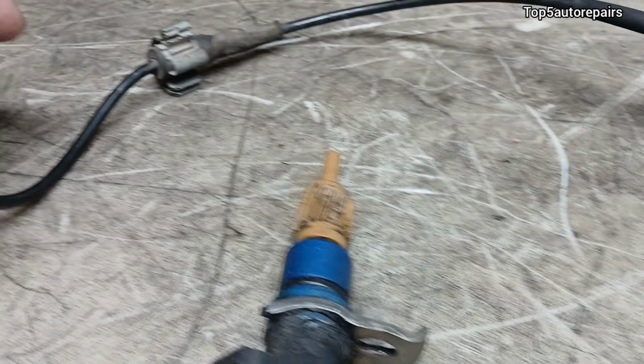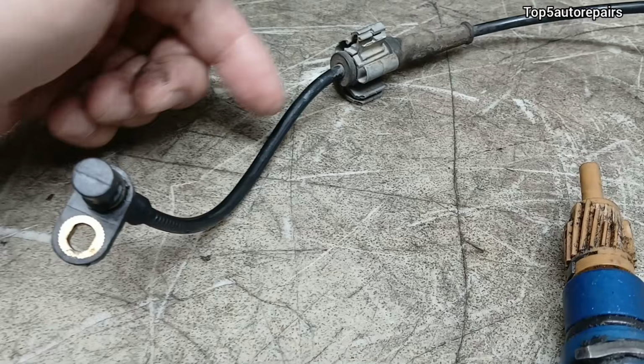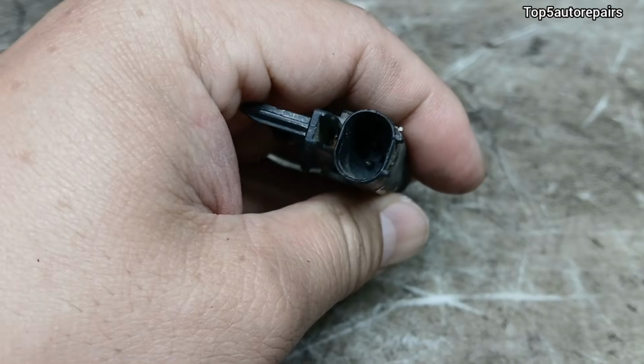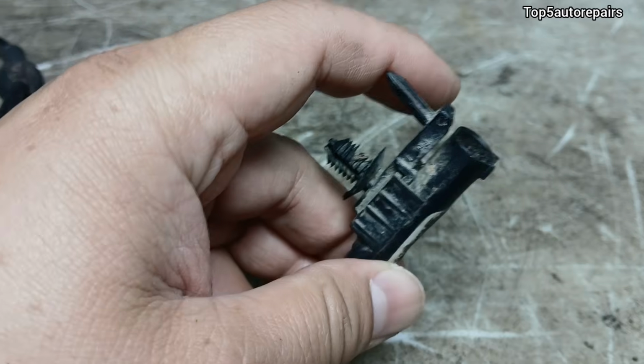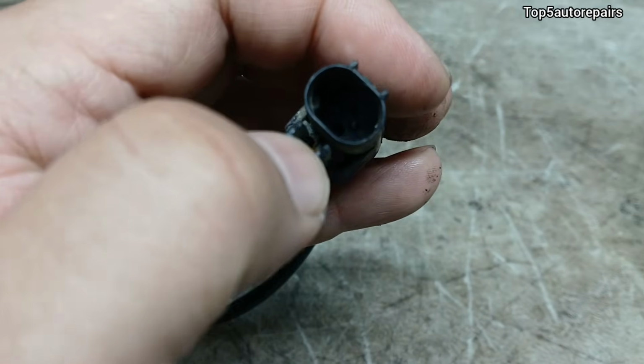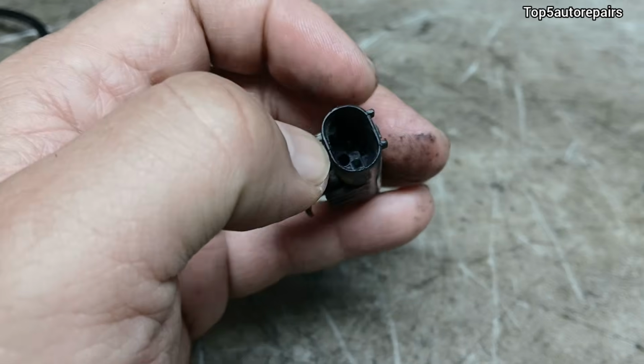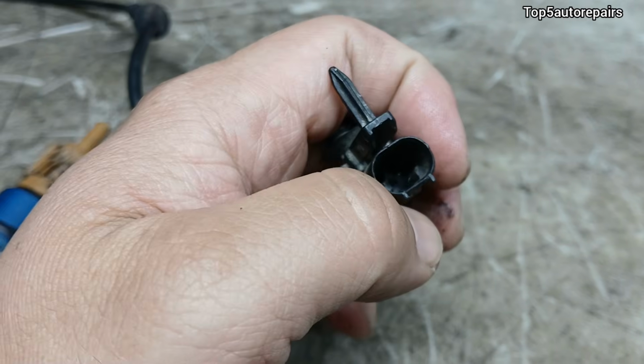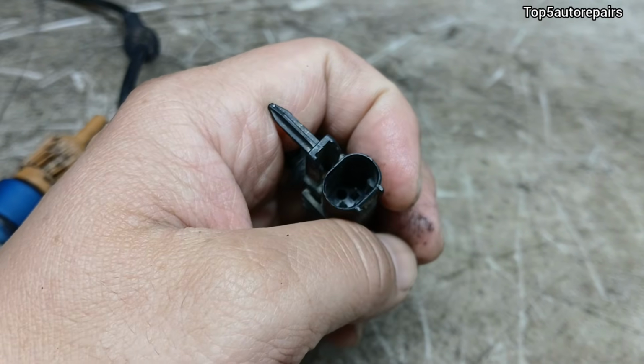Same thing goes to the wheel speed sensor, and I always check the wire condition and I always check the connector condition, because due to its location, water can get inside the wheel speed sensor wire area and connector area, and it can cause the pins to become corroded.